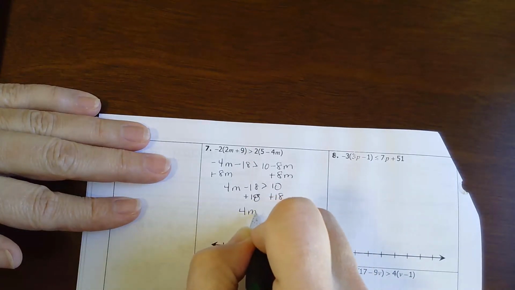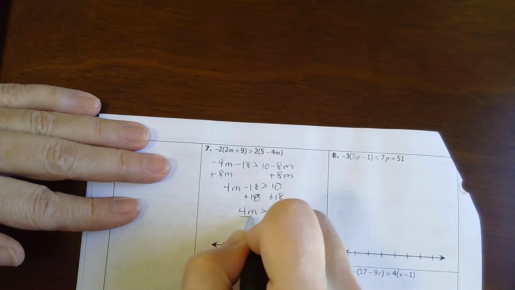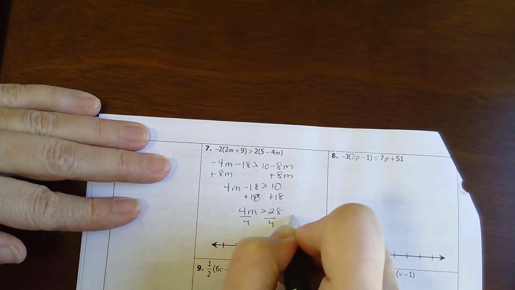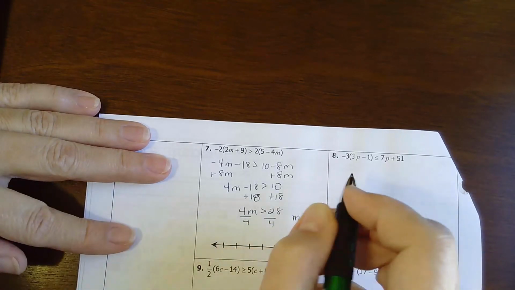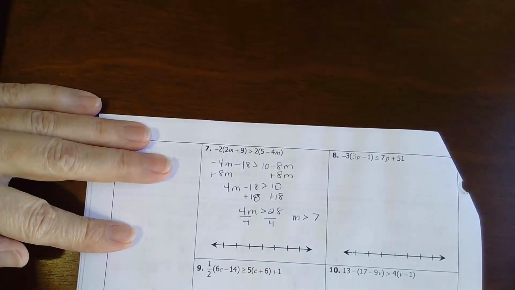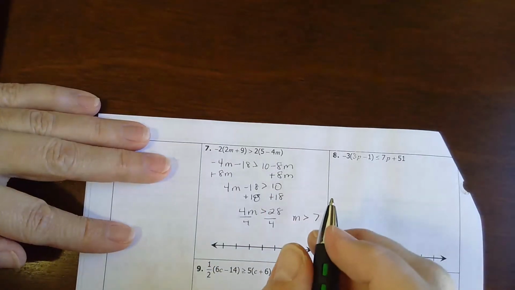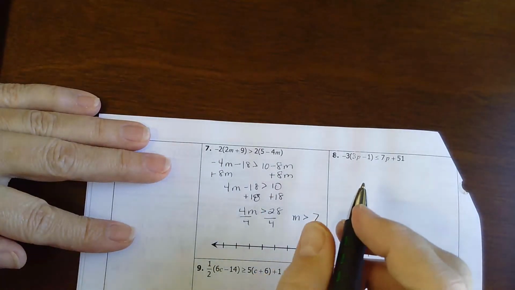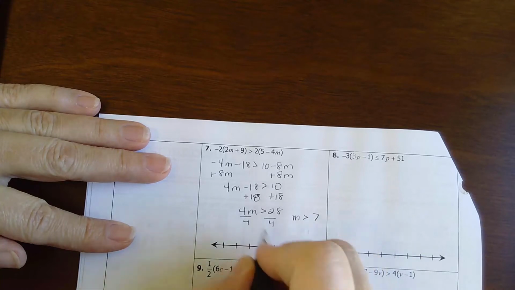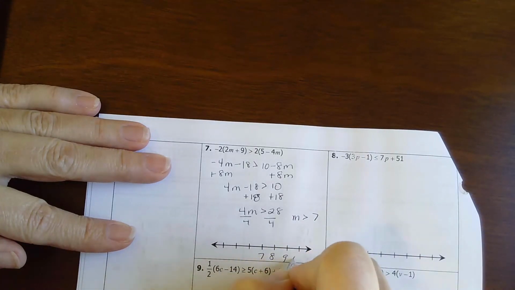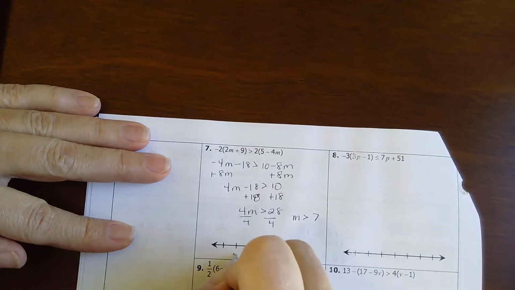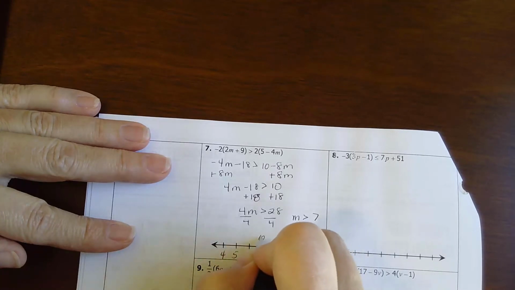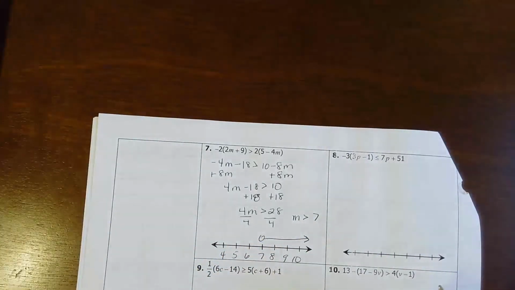So 4m is greater than 28. Divide by 4. M is greater than 7. So 7, 8, 9, 10, 6, 5, 4. Open circle, going to the left.